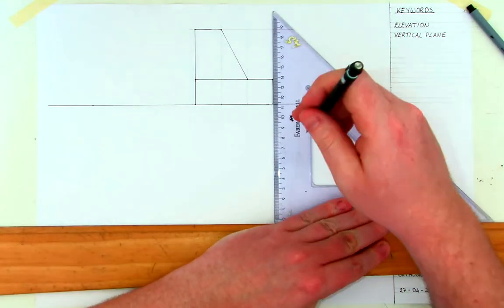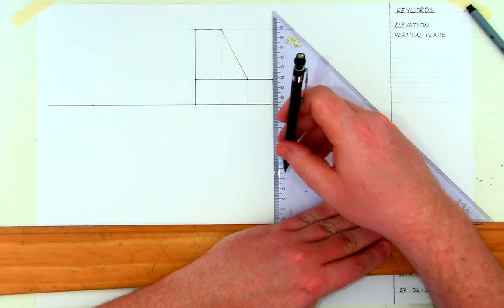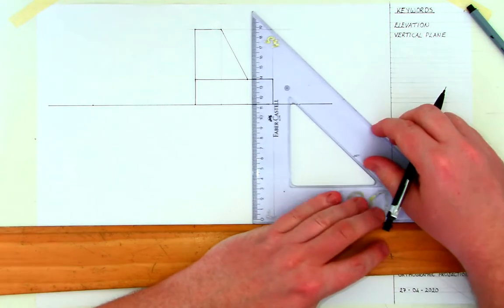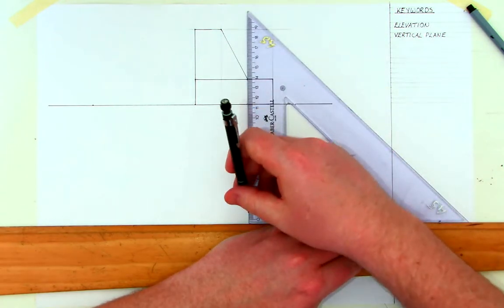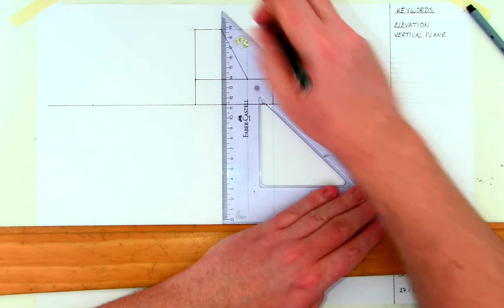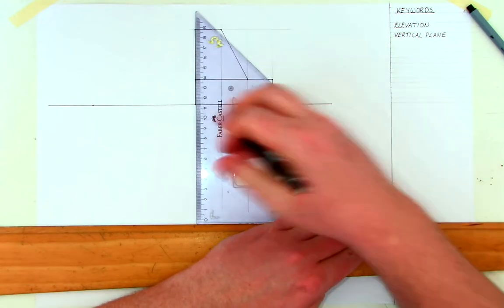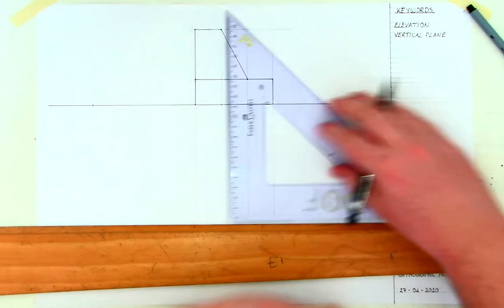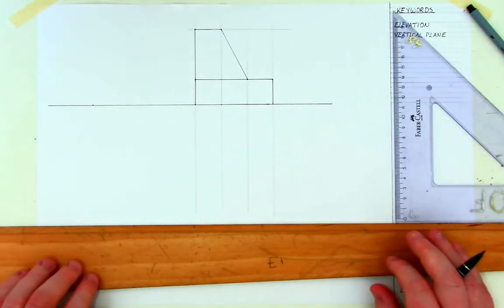As always, the next move is to project down everything onto my plan. So let's draw that down, longer than what I need. No measurement, just longer than what I need. Alright, so there's my lines projected down.